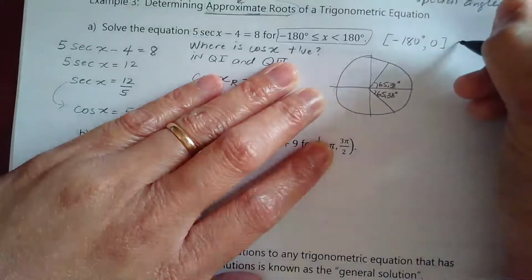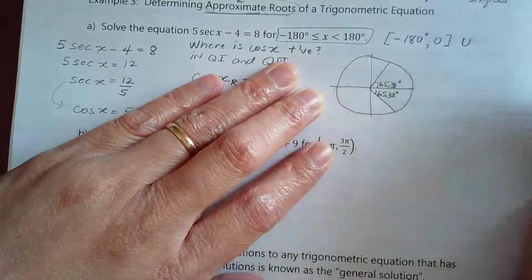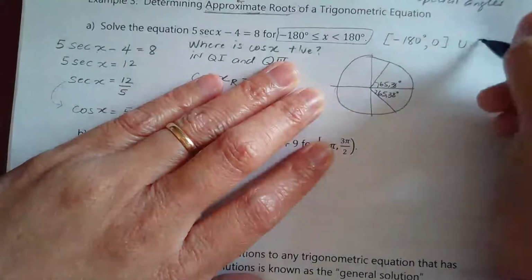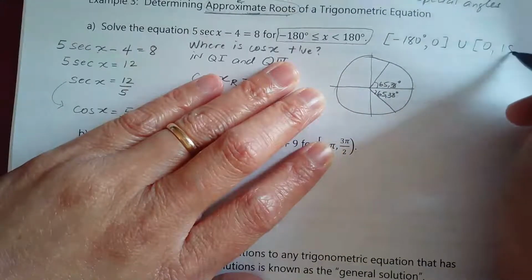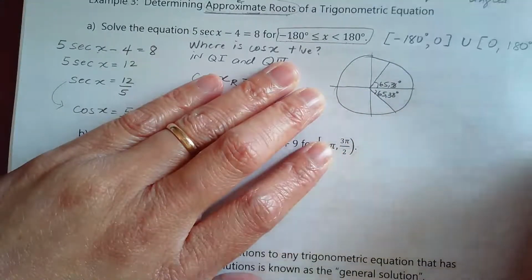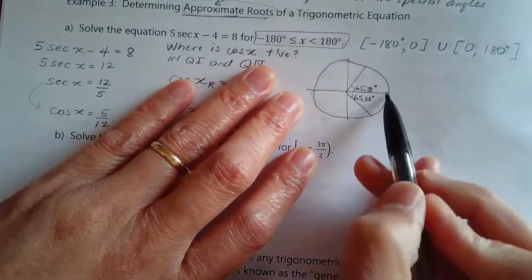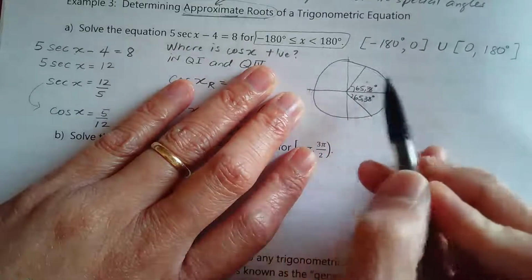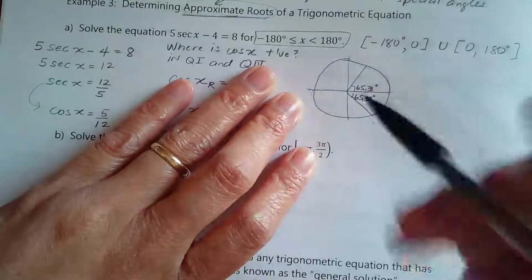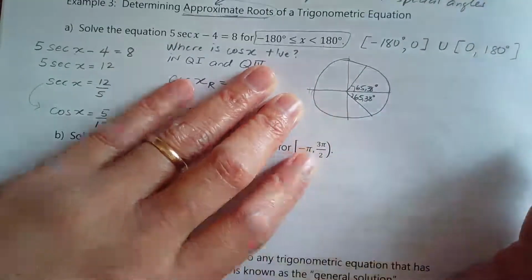And then union, you've seen this one before, union from 0 to 180 degrees. So that will give me the solution right there.